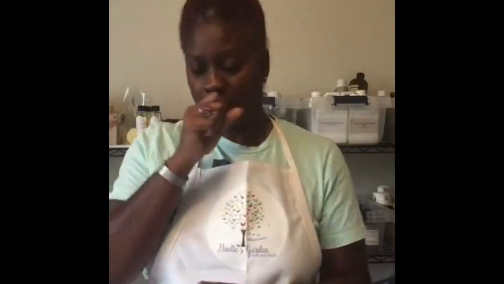How do you add it into your soap? You generally add it at trace. I think the best way would be to leave back a little bit of your water, maybe a half an ounce or an ounce, it really doesn't matter, however much you choose. And you want to warm it up just a little bit and combine that water with your sugar.